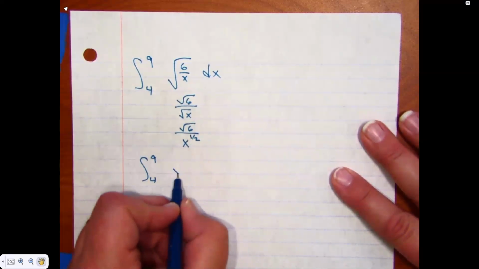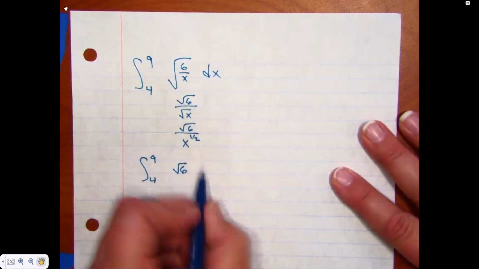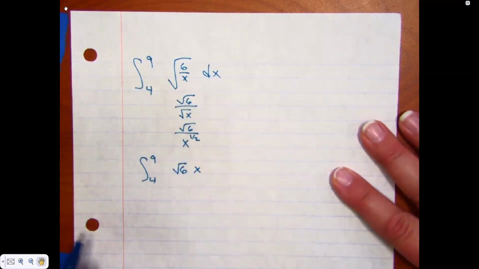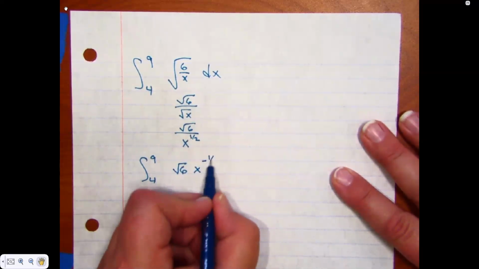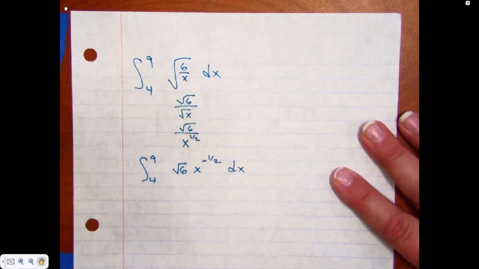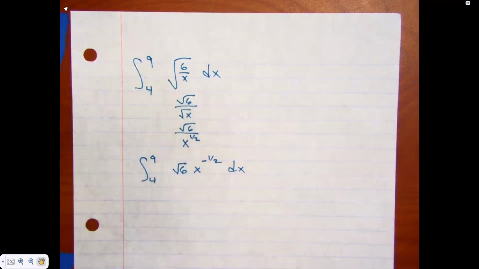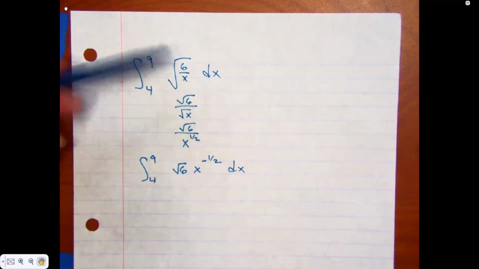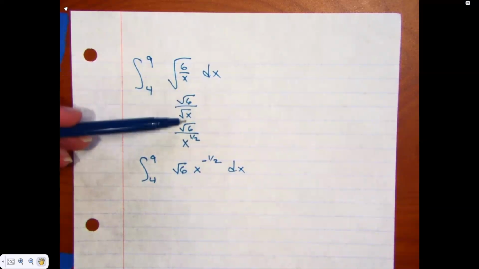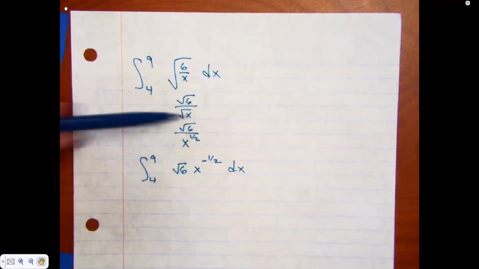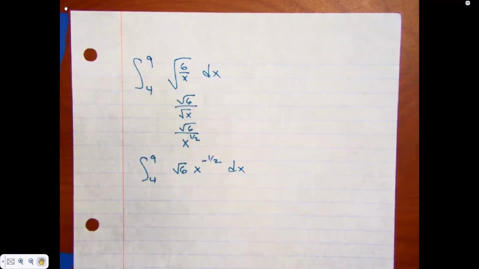The square root of 6 and then x to the -1/2. Let's pause like that. Some of this is just rewriting. We had to split this up into 2, bring that x to the top, and now we literally have a coefficient and then an x.